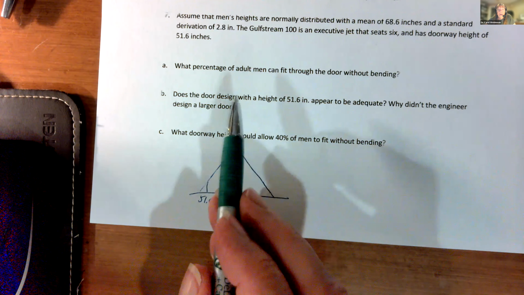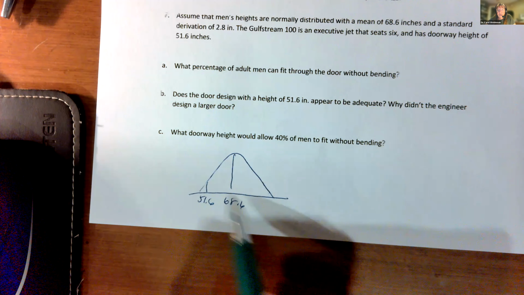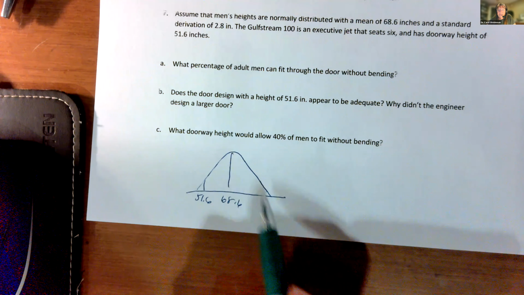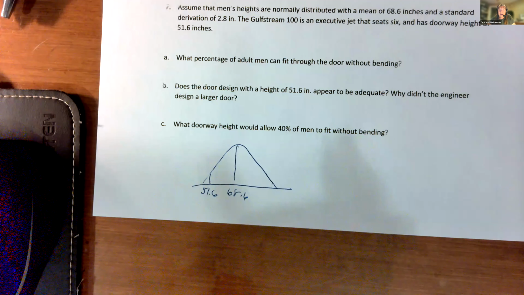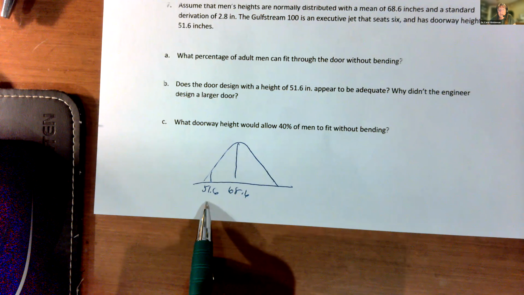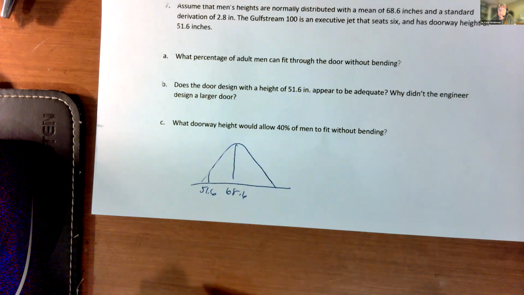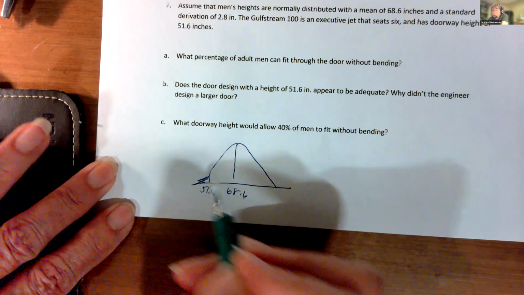Okay, we want to know what percent of men can fit through the door without bending. So on my curve, where do I want to find the area of the probability? How tall does the man have to be so he doesn't have to bend to get through that door? Does he have to be shorter than 51.6 or taller? Shorter. So you're going to be finding this area over here.